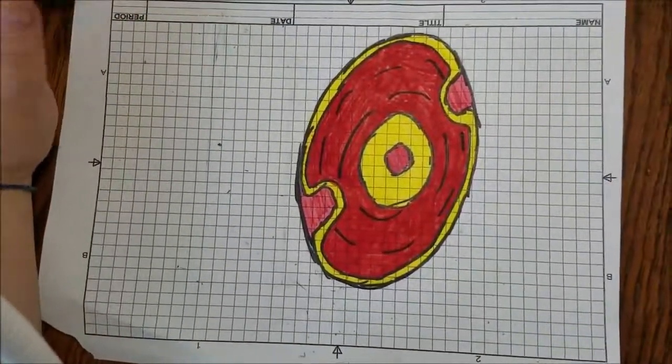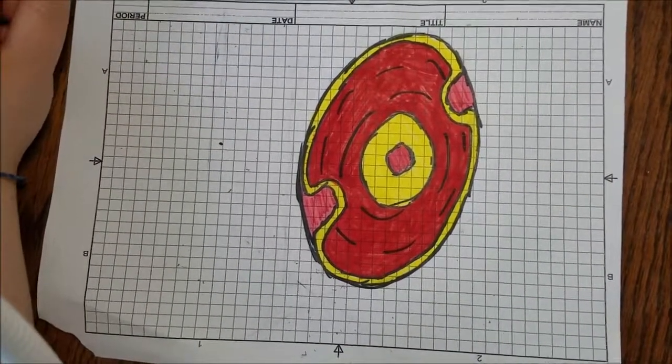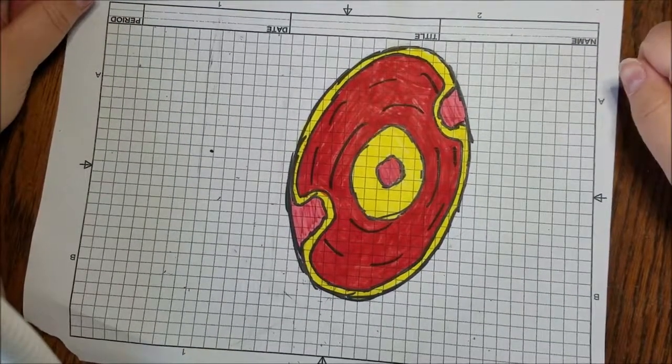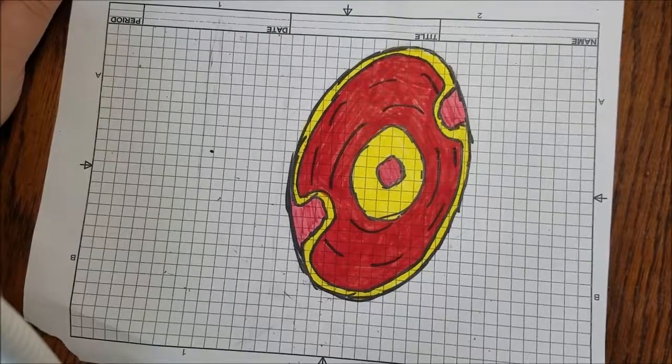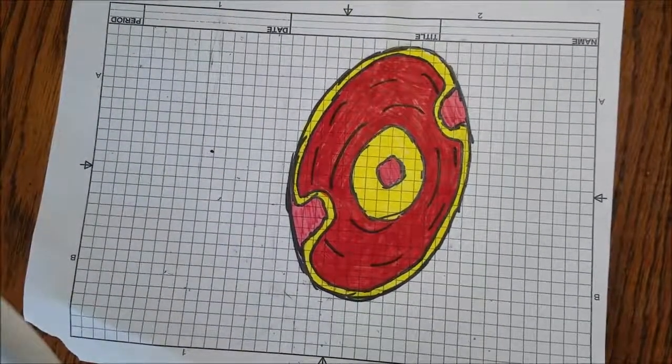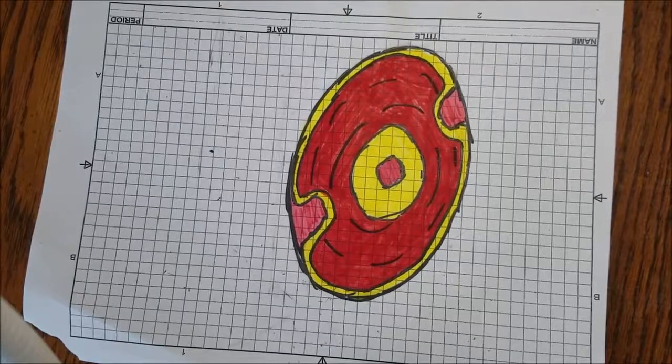Alright, so now that we're done with sketching, and I just colored it so that it looked a little better and we could see things a little easier. Now we have to sketch an isometric pictorial of the product and label the individual components. If you are not sure what a particular component is called, then you make a logical guess.